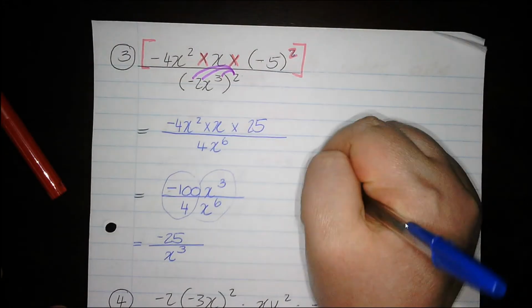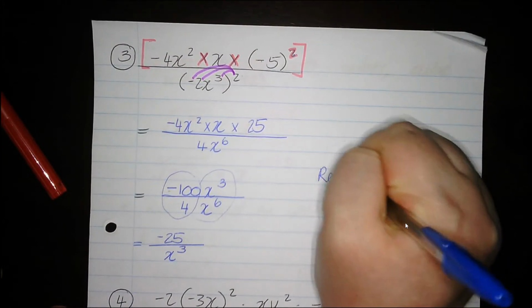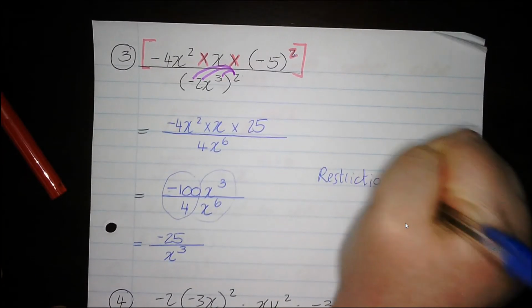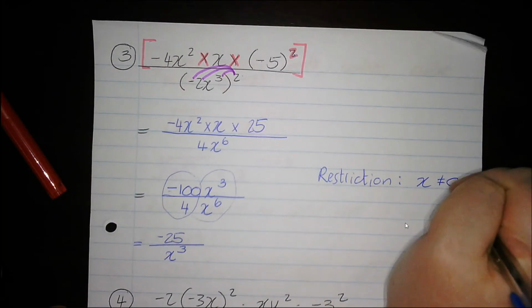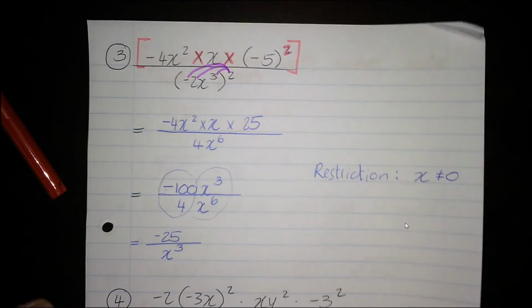And between the x's, the denominator is bigger by 3. We need a restriction because we had a variable in the denominator. That variable was x, so it cannot be 0.